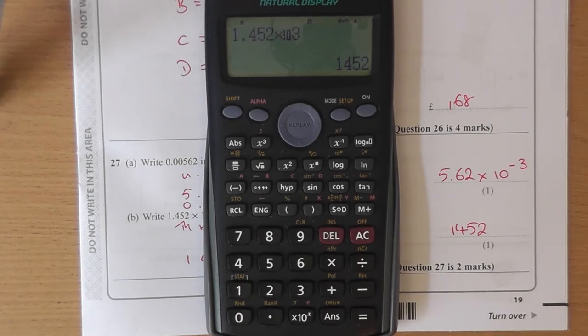Easy mark. With the standard form questions, particularly if they're on a calculator paper, it's always worth checking whether your calculator will do it for you or not. It wouldn't for the first one, but it does for this second one. If your calculator can do it for you, have your calculator do it for you.